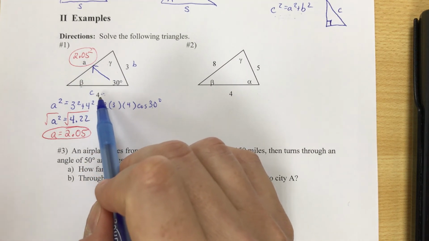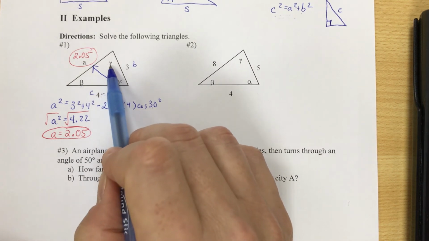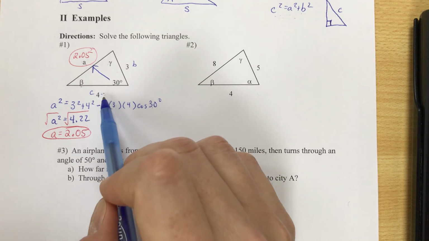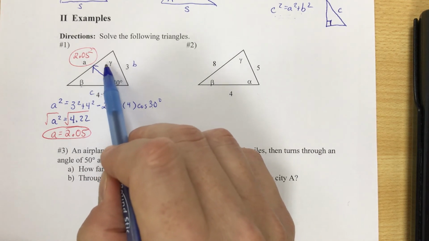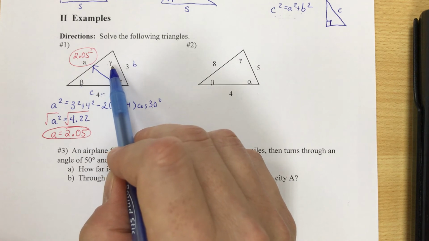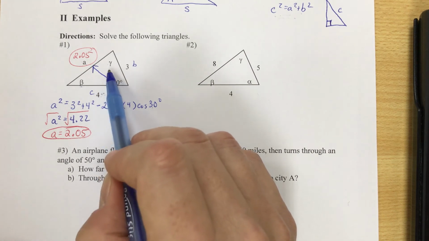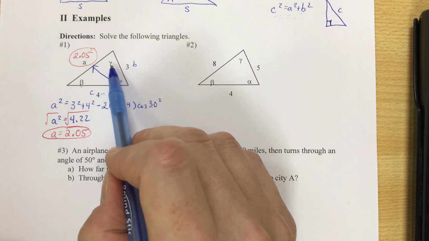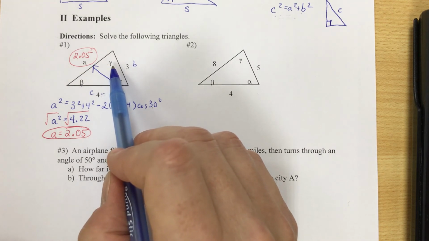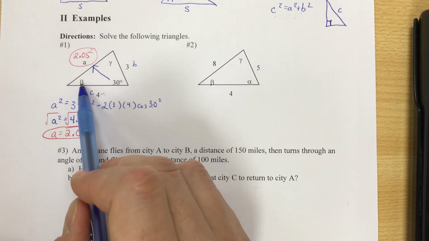So remember, in the last lesson, we talked about when you find this will be the biggest angle because it's opposite the biggest side, but there's a potential that this is an obtuse measure, that this is more than 90, and unfortunately, the calculator will not tell me that. So I want to avoid using the law of sines here because I may have an ambiguous case where I have two possible solutions. So I'm going to find beta.